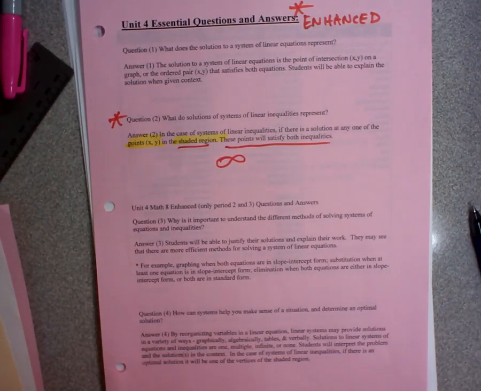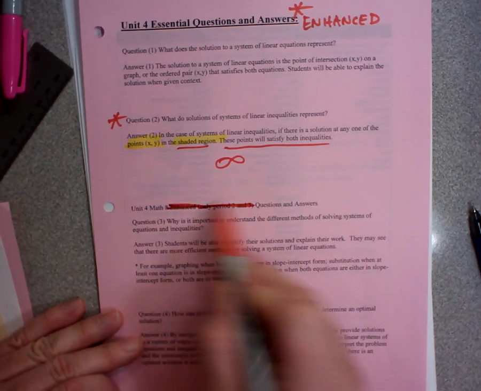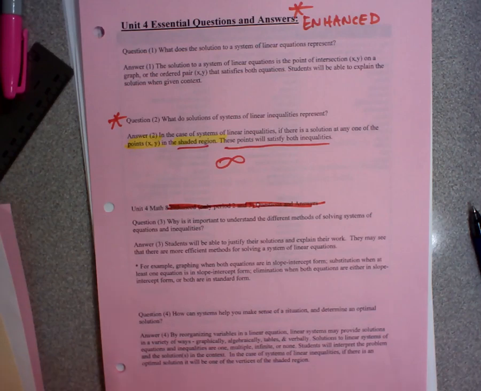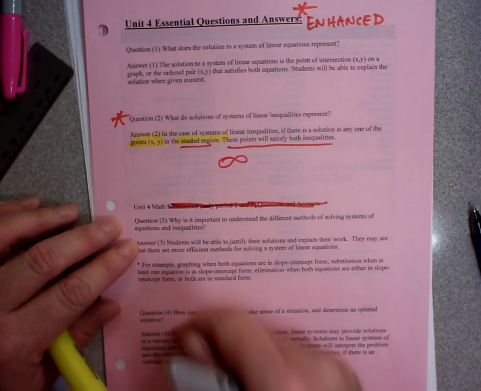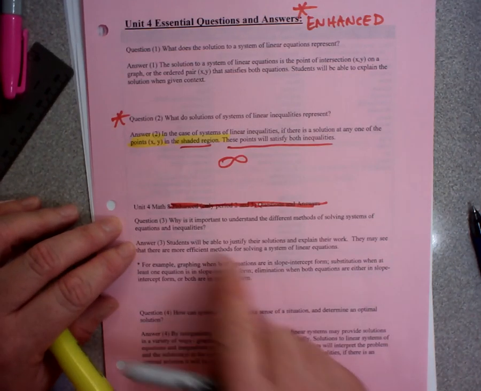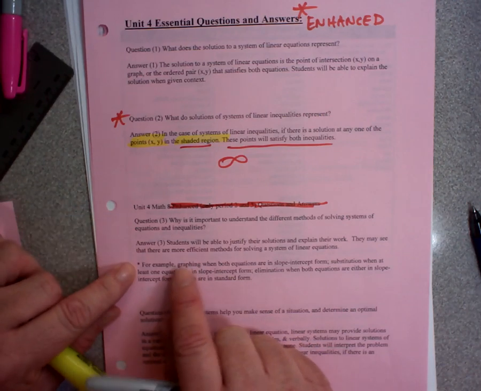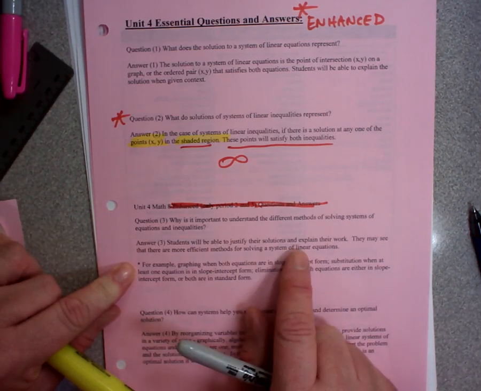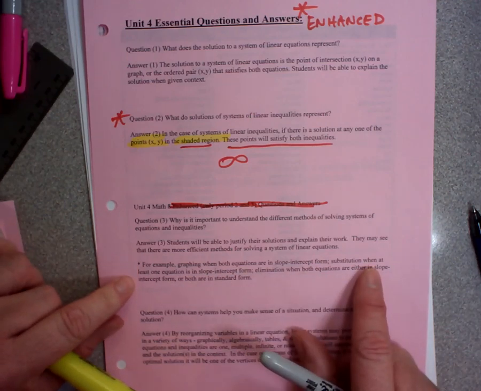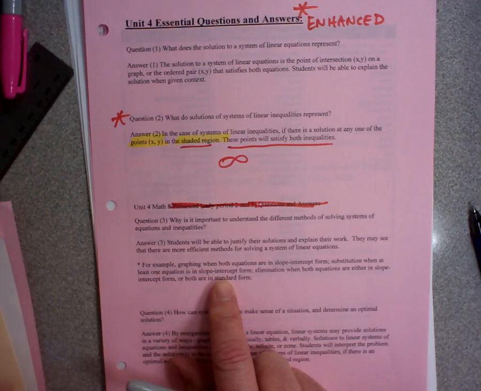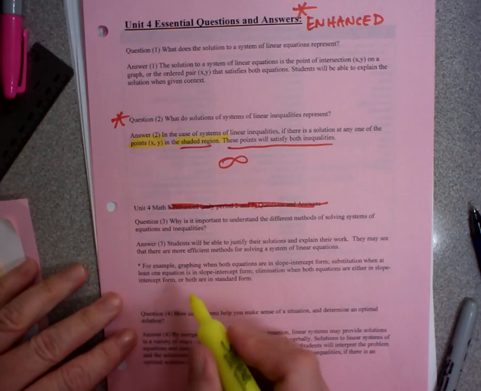So this was, I told you at the beginning, this handout had a little bit, these are not in order. But they will be in order when, well, on the CSA they'll be given these 4 questions. And it's important to understand the different methods of solving systems of equations and inequalities. Okay, so make sure you can just justify your solution. For example, you graph when both equations are in slope-intercept form, substitution when at least one equation is solved for a variable or in slope-intercept form, and elimination when both are in standard form.